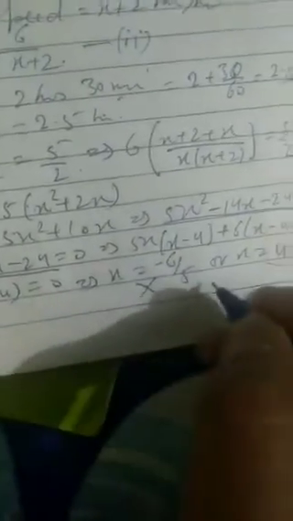Now by the zero product rule, either we get x equals minus 6 upon 5 or x equals 4. Okay, now minus 6 upon 5 is not possible because speed cannot be negative. So x equals 4. So this is the required value of x.